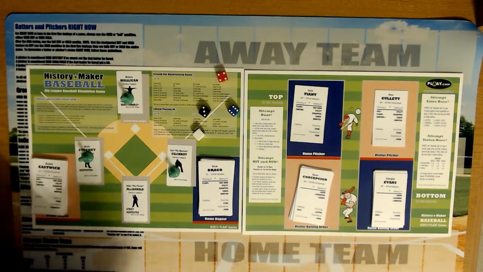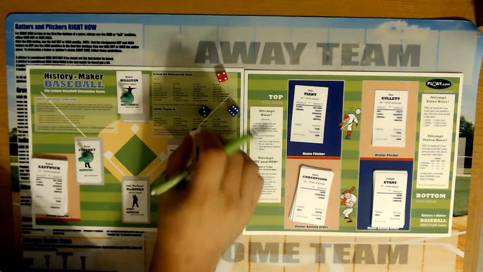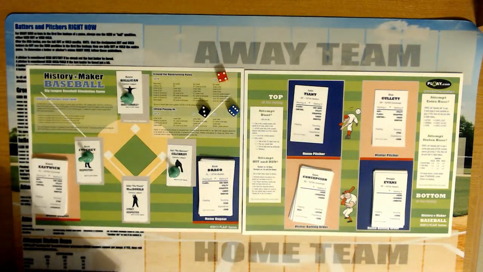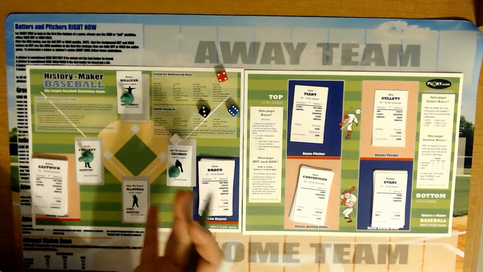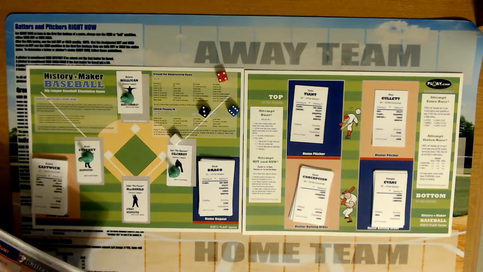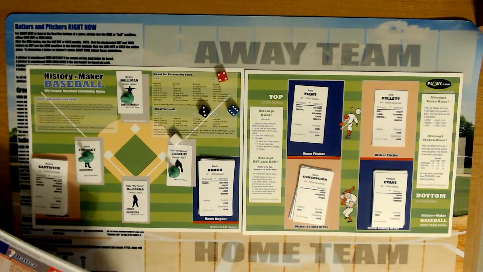However, if we had a place for him to go, we would roll this again because he is semi-active. It's a second decider die check, so we'd have to re-roll the decider die. And in this case, he's not active, so he wouldn't have stolen that base anyways. Okay, so bases are juiced.